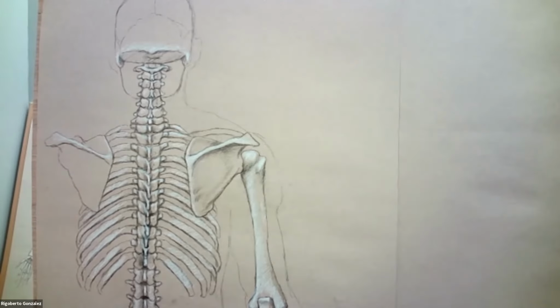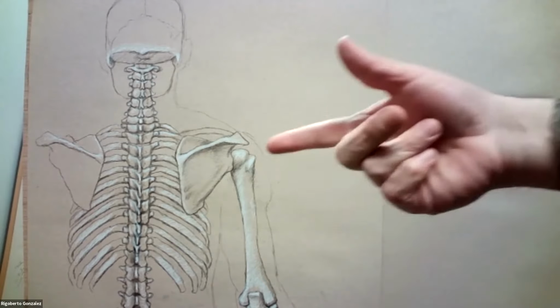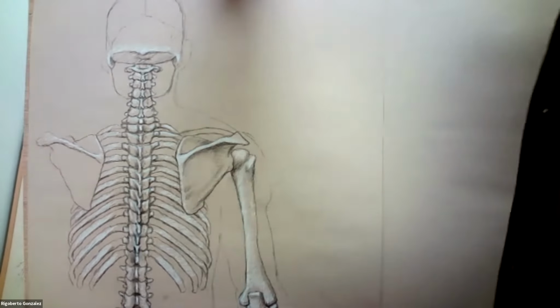Let me just get situated here with the drawing. So I've got the back view, I've got the side view here also.